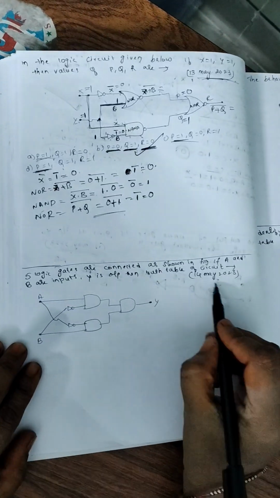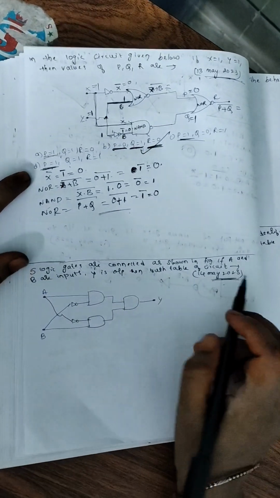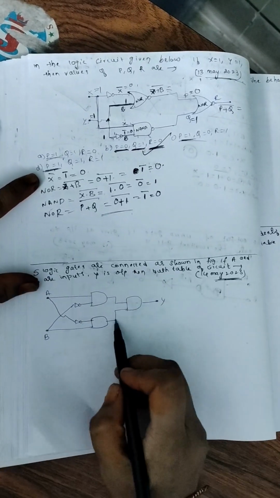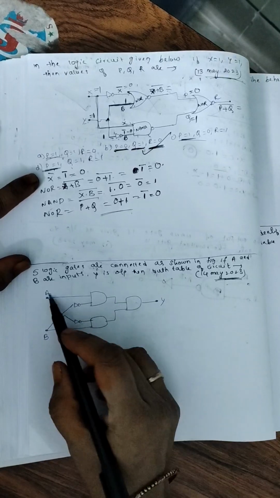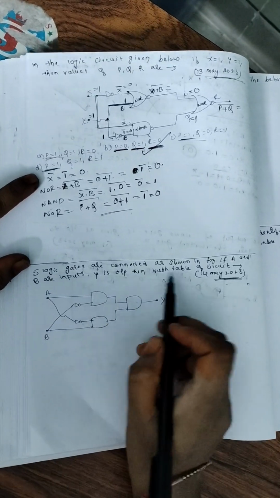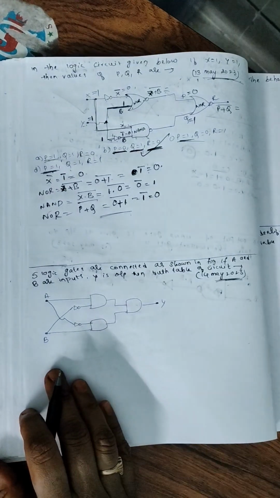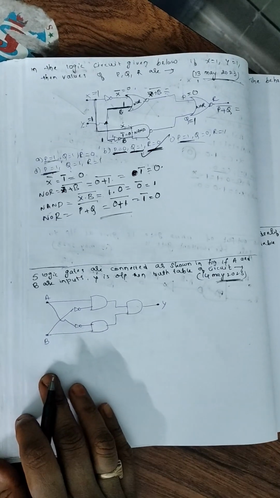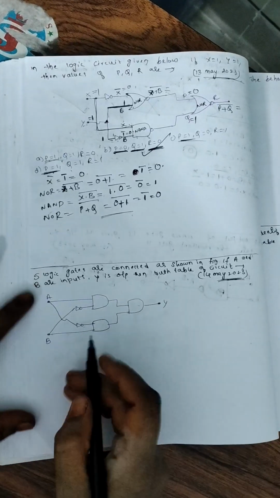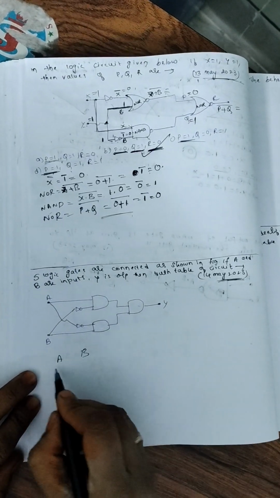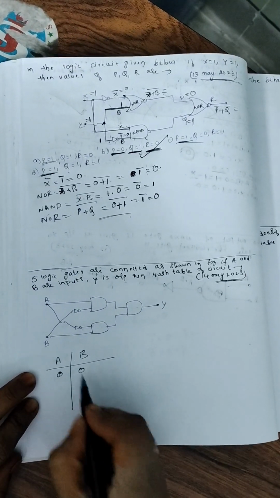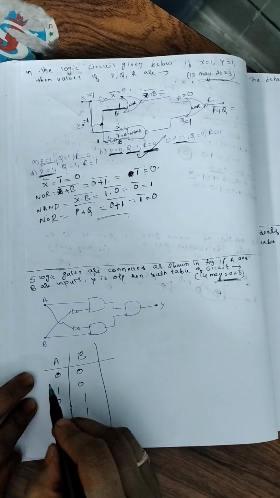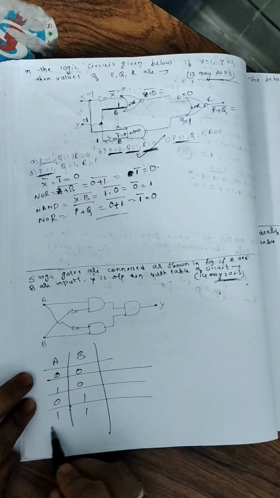Now next question, this was asked on 14th May 2023. 5 logic gates 1, 2, 3, 4, 5 are connected as shown in the figure. If A and B are inputs, Y is output, then he is asking to write the truth table. So how will we write the truth table? A, B are inputs. What inputs will we give? 0, 0, 1, 0, 0, 1, 1, 1. These inputs we will give. Right? Okay.